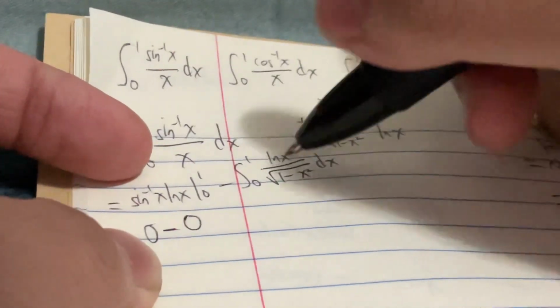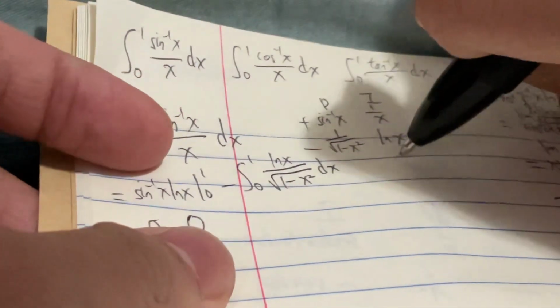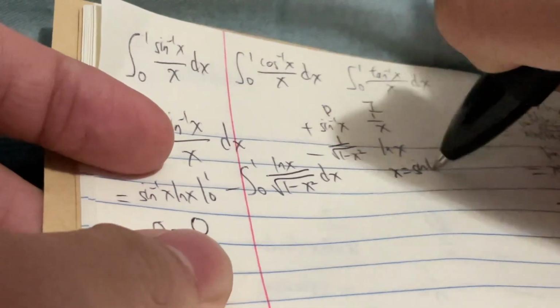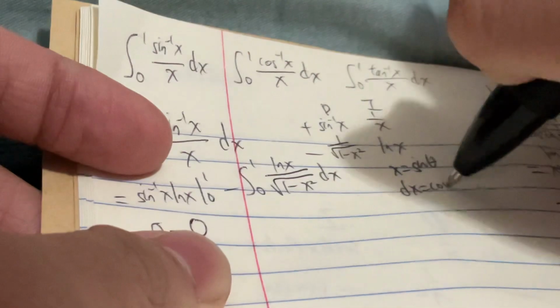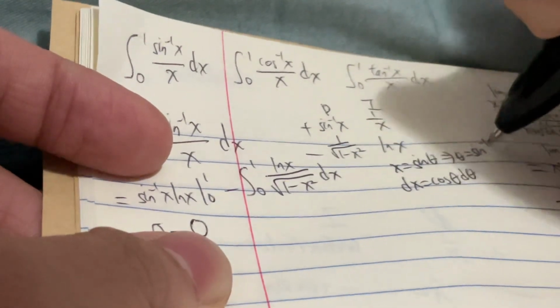For this integral, because you see a 1 minus x squared here, we are going to let x equal sine theta, so dx is equal to cosine theta d theta, where theta is equal to inverse sine x.